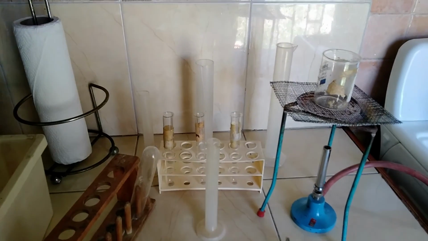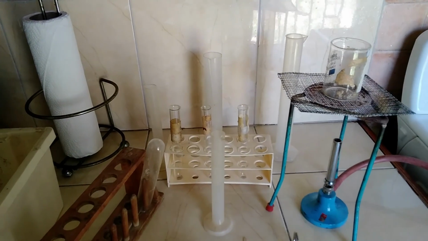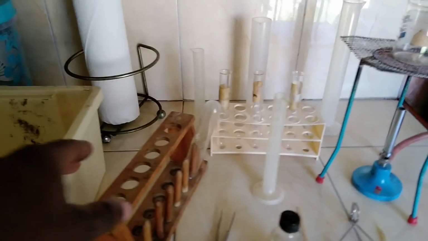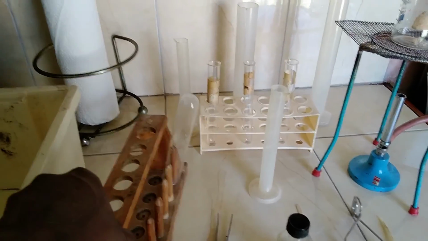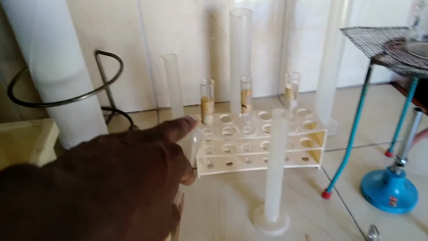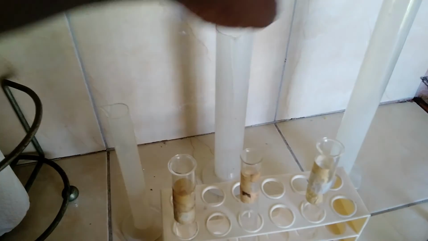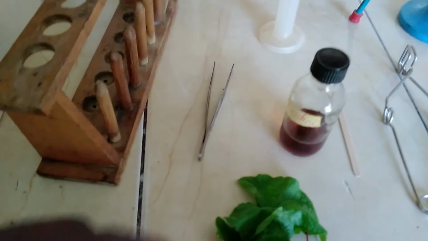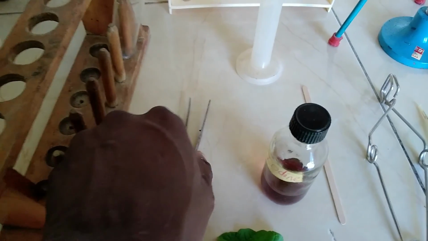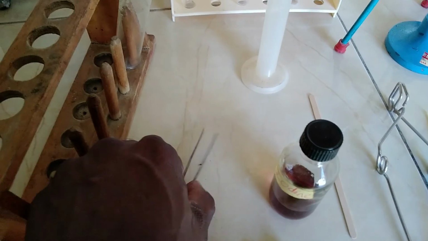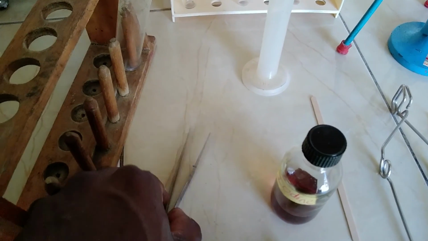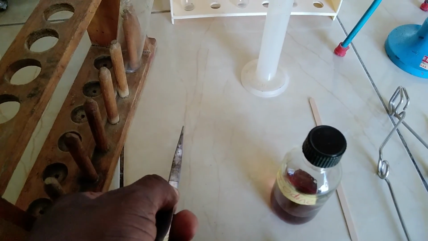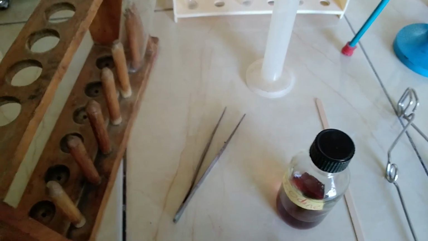We would like to know the apparatus that has been used for the lab. So I'm going to be showing you here. We have a test tube rack with a boiling tube. The tube is much bigger than the test tubes, and we have some measuring cylinders around here. And right here we have what we like to call a tweezer. We use this to remove the leaf or spread the leaf on the tile, the white tile.